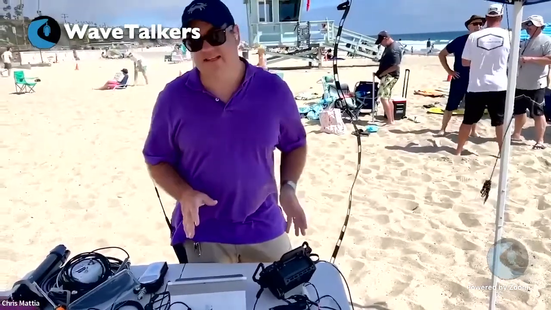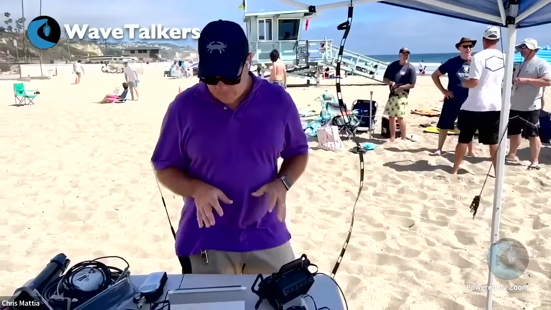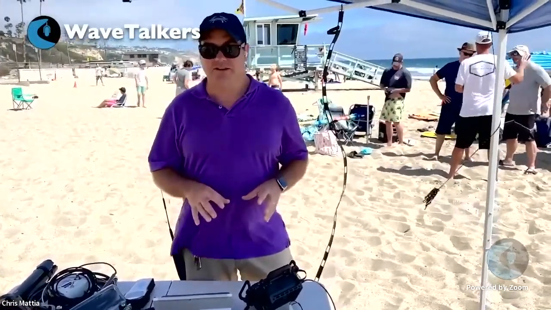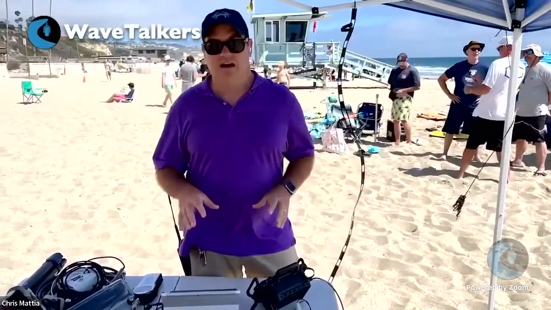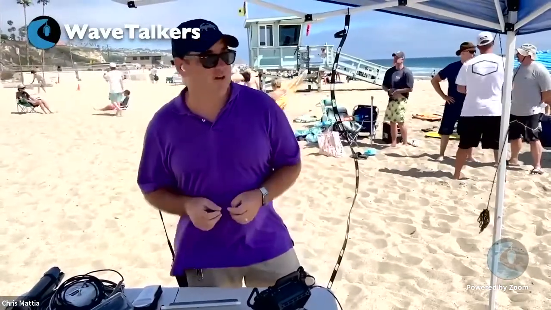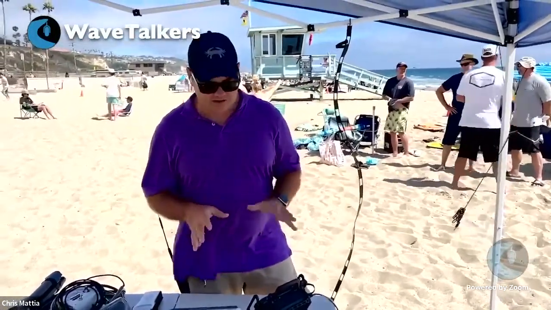And one of the nice things about setting up and operating with QRP radios in particular is that it gives you a lot more conservative power use for your setup. So you're not drawing as much power on receive, nor are you drawing as much power on transmit. So you can allow your battery and your power system to go a lot further.